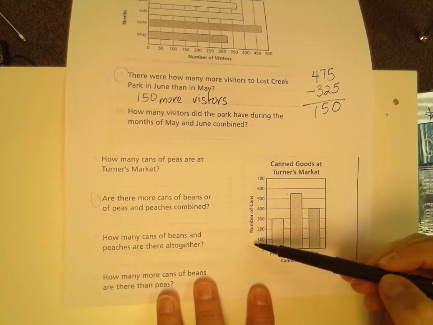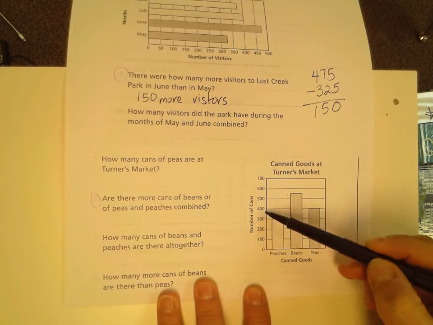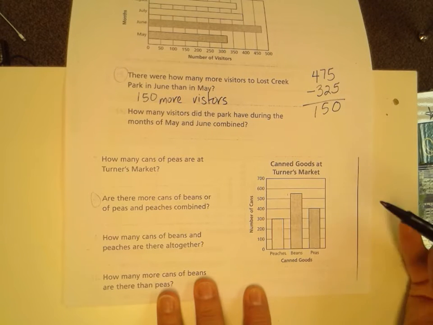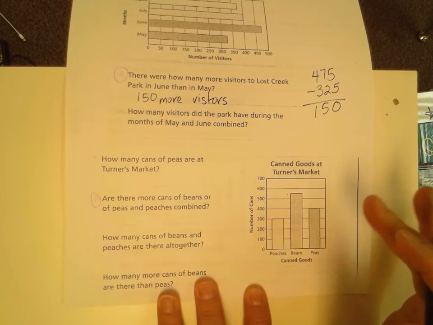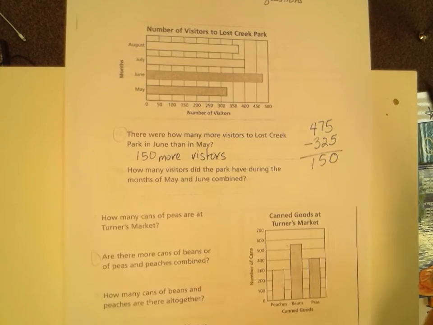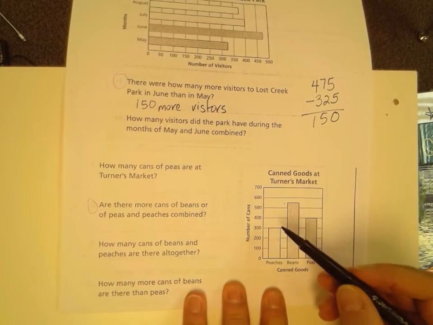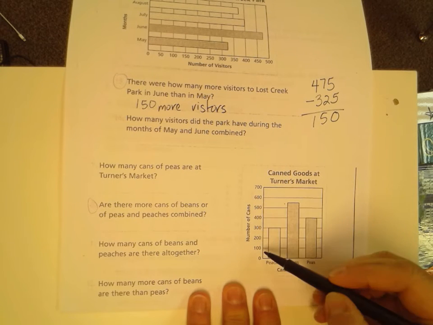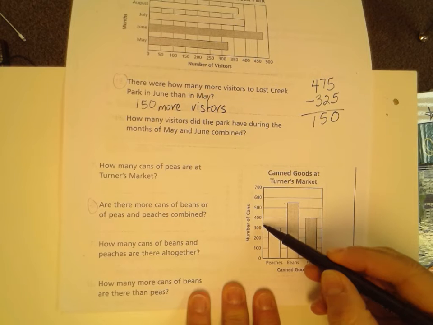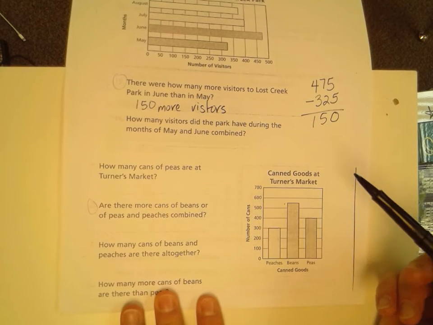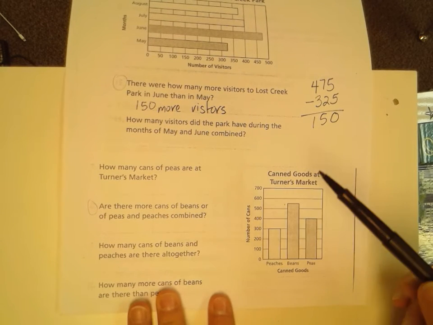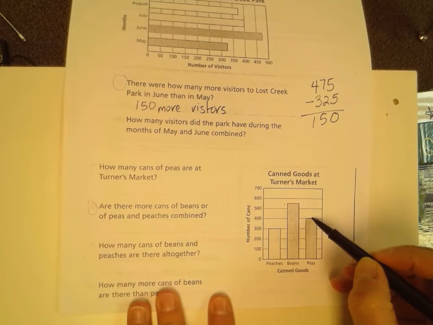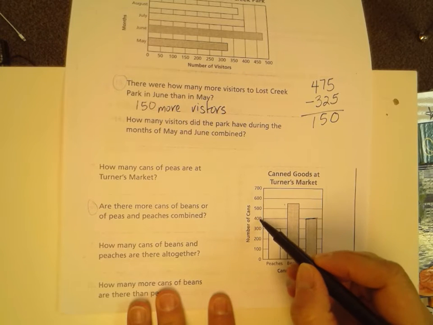And again, we look and see what the scale is that goes along here. So remember, every time you have a bar graph, you're going to have a 0 at the bottom or 0 at the side, depending on where the number scale is. All right, so here's 0, and here are the numbers. And we're being counted by hundreds. So again, they have questions like how many cans of peas are at Turner's Market. So you look at peas, you go up to the place, you look at where that line is, follow it over, 400. So that would be 400 cans.